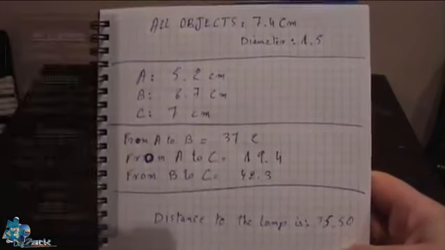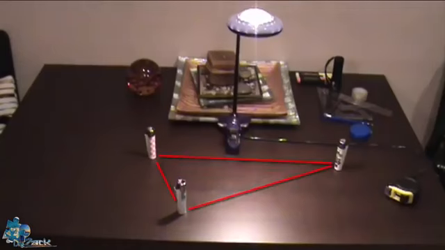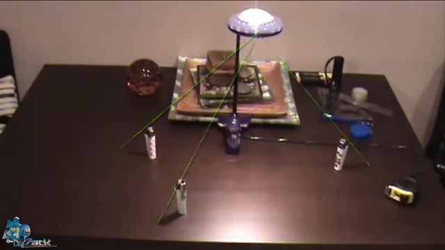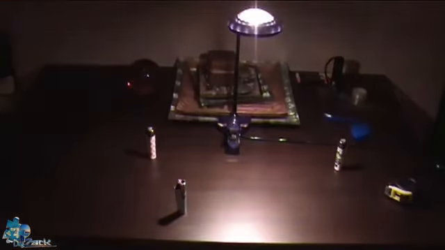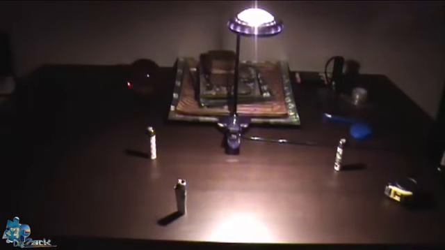Now the question is, how are we going to locate the lamp using the distances between the lighters and the elevation angles only? Let me show you this in AutoCAD, and if this works, then we're gonna have to do the same thing with the sun.